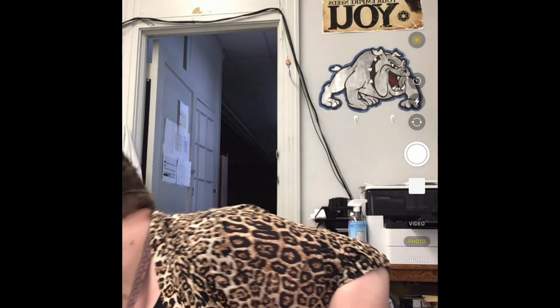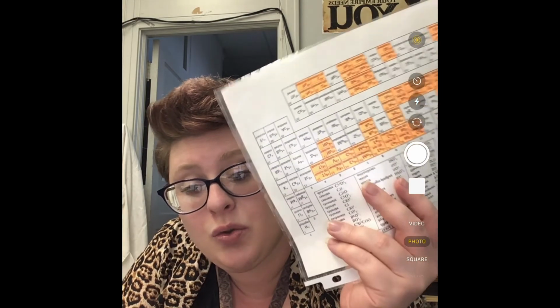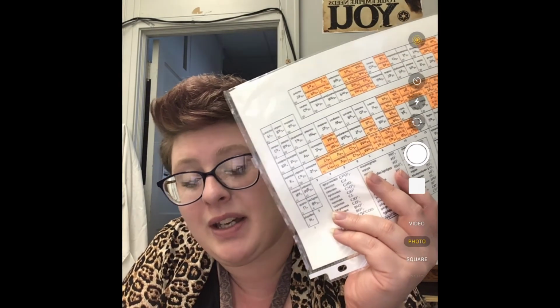Also, if you do not have a periodic table, hopefully by now you have one. If you don't have this by now, let me see, where's mine at? If you don't have this, you need to get it. Find one, Google it, email me, something. I'm also going to attach it to this assignment for those of you that don't have it. It should be at the bottom, where you found this video.